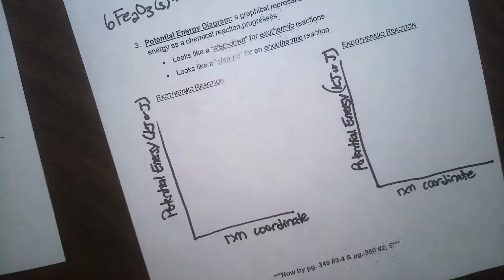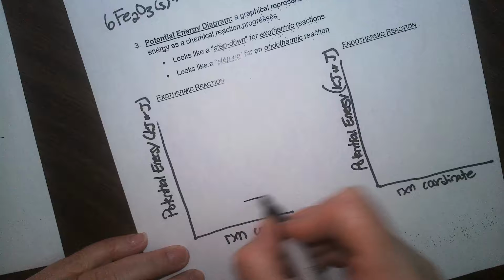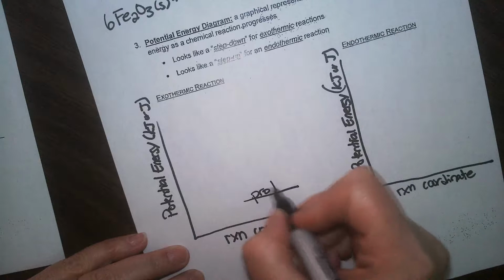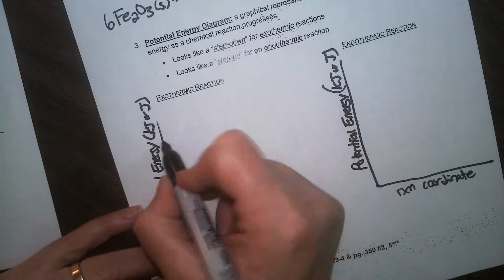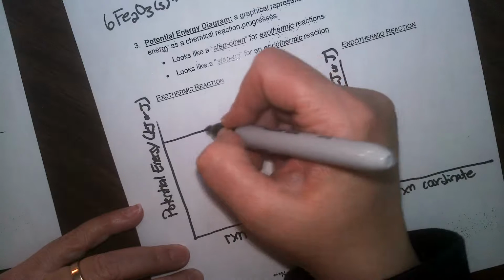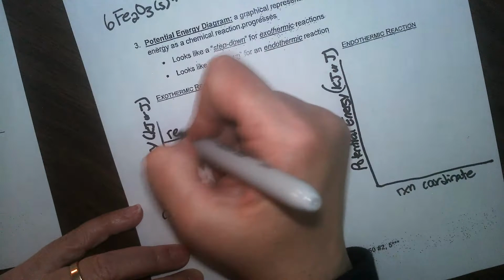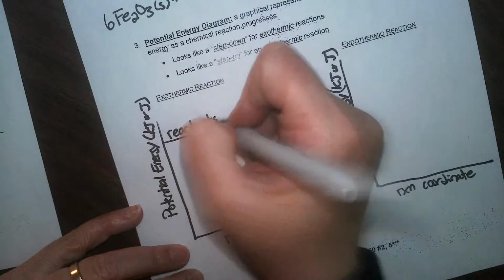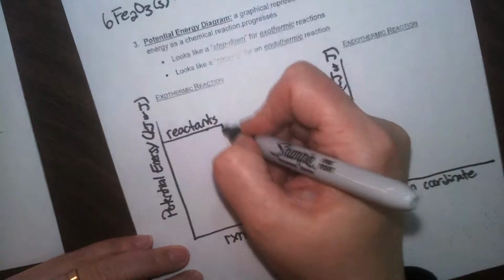Okay, in an exothermic reaction, energy is released. So do I need a lot of potential energy or a little bit of potential energy? What are we talking about? Exothermic. Energy is being released. So your potential energy would be low. And my reactants up here, I want these to line up. Okay, and so there's this net difference here.